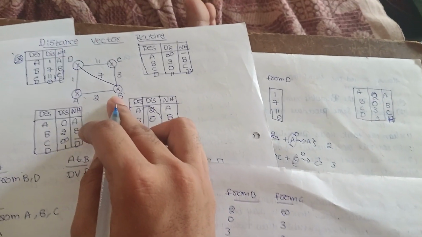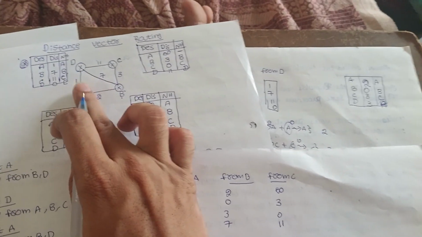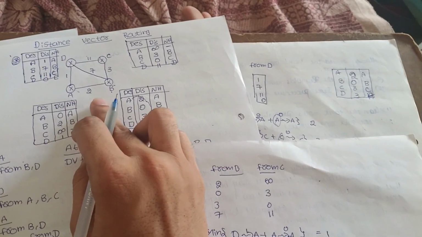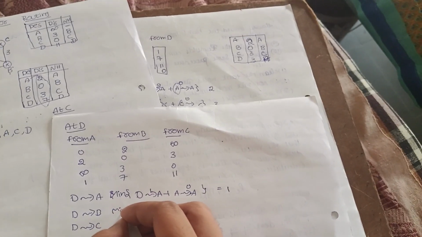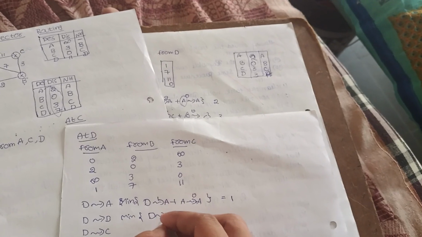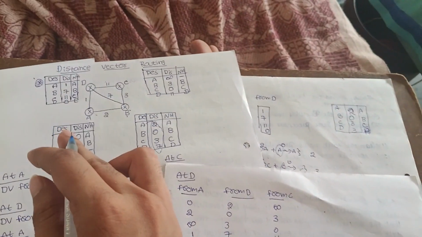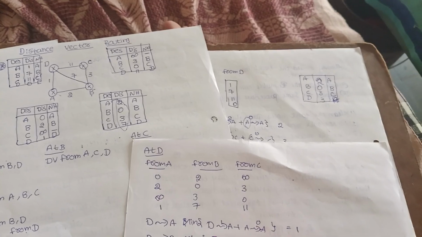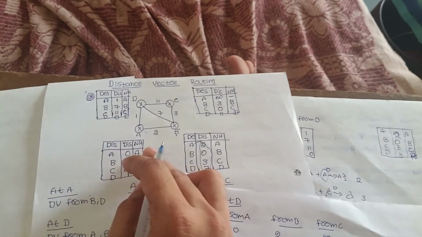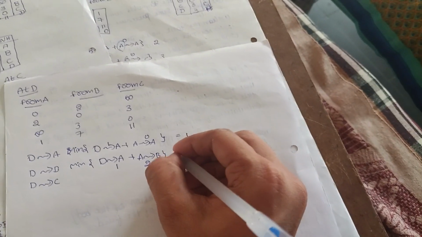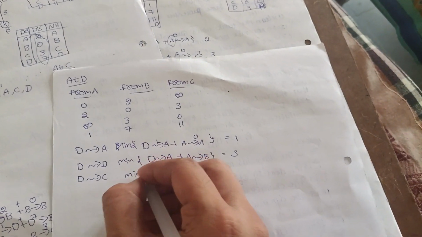Next, D to B. D to B minimum distance: here one approach is 7, and the other is D to A and A to B. So D to A and A to B is the minimum distance, D to A plus A to B. D to A is 1 and A to B is 2. The minimum is 3.